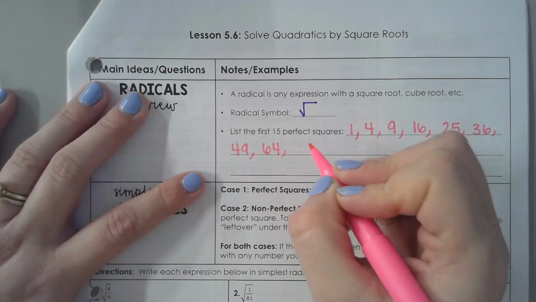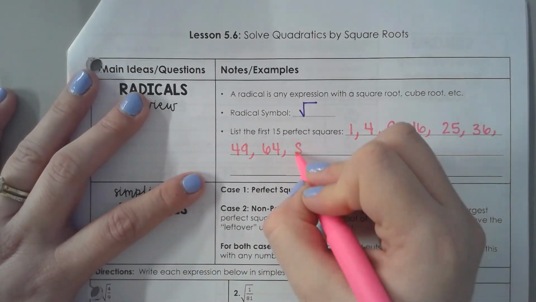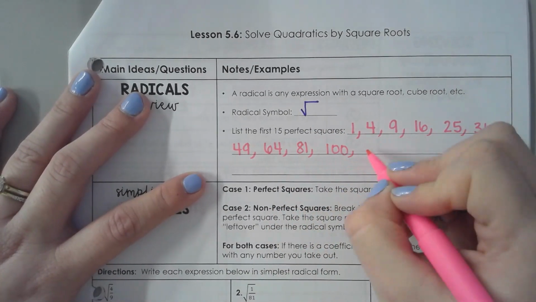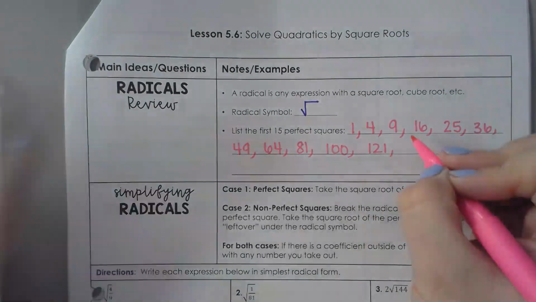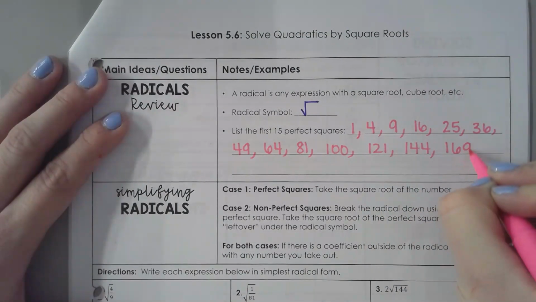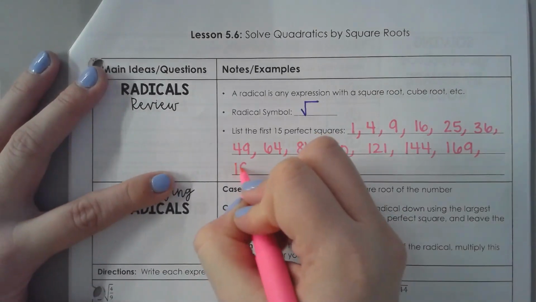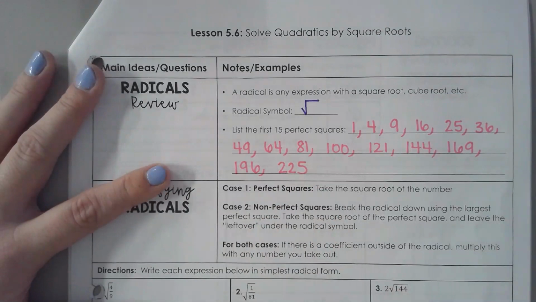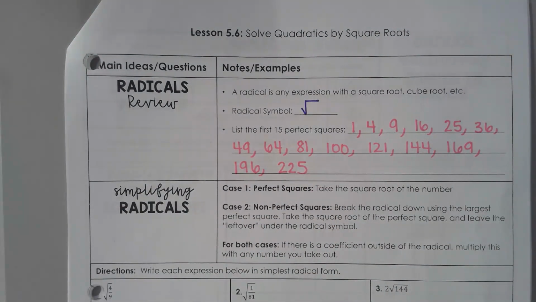Nobody else know your multiplication? 81. 100. 121. They're on the side board over there. 144. 169, 196, 225. You really should have up through 12 memorized.